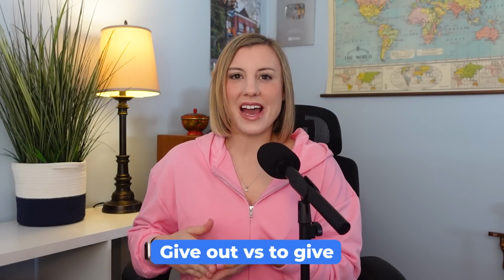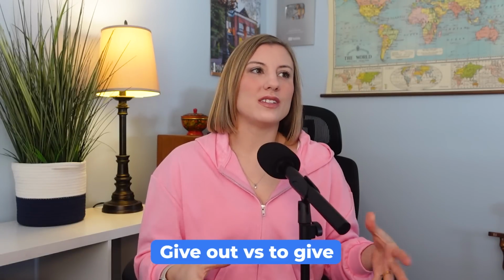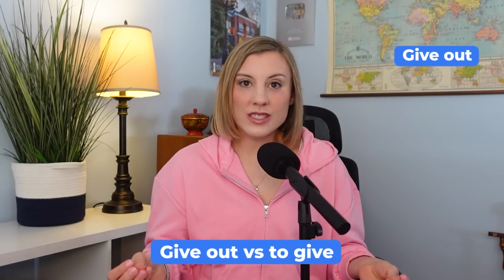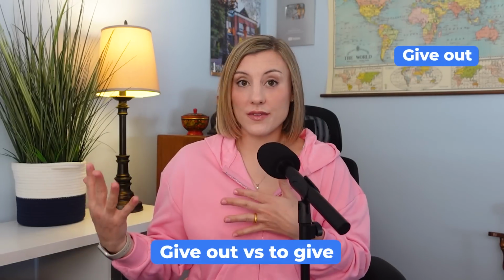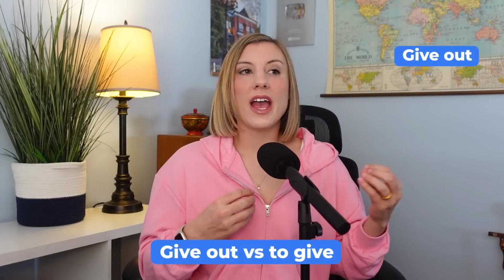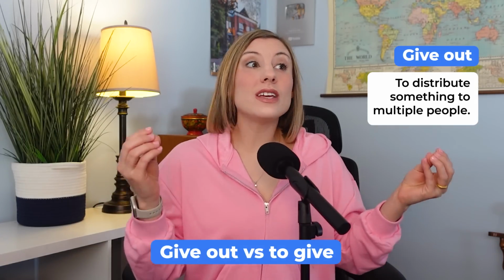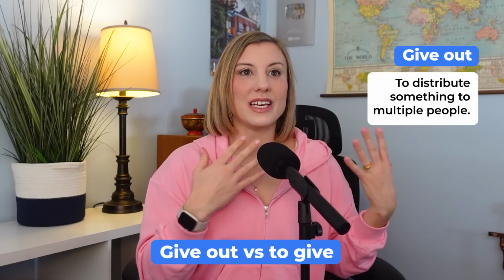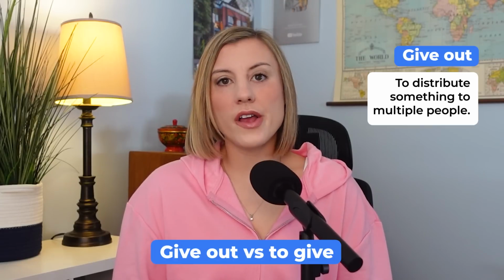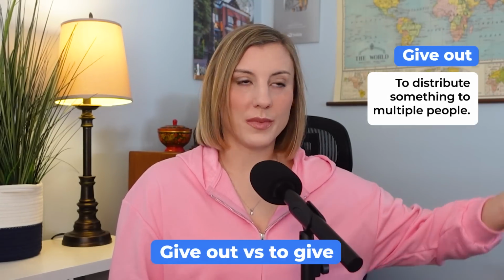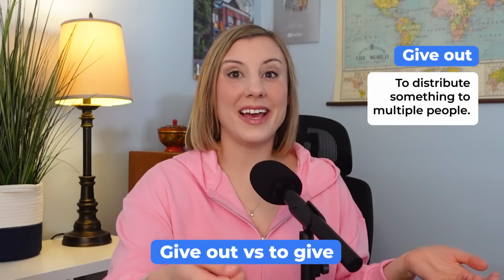Here's one that often confuses English learners. So we're talking about to give versus to give out. If we give something, it means we just hand it to another person. Then when we say we're going to give out something or we're going to give out a lot of things, it means we're going to hand them for free, usually to multiple people. So if you say they're giving out free food, it means they're giving it to everyone. Or if you say the teacher is going to give out the test on Monday, it means she's going to hand out the test to everybody in the class.